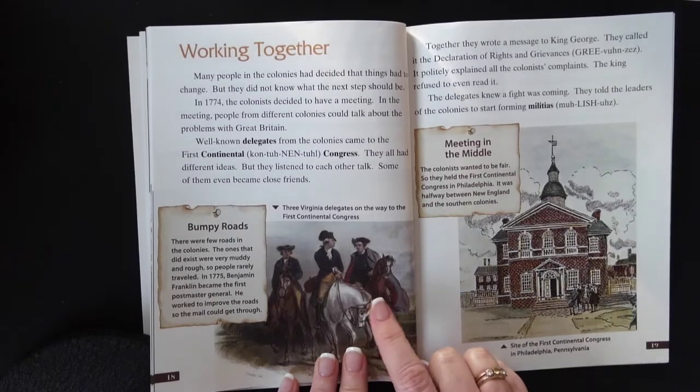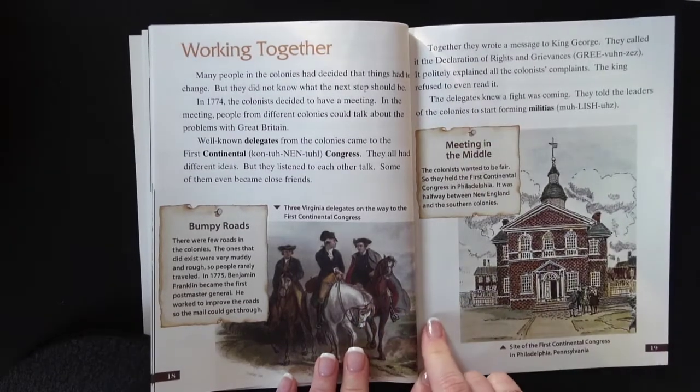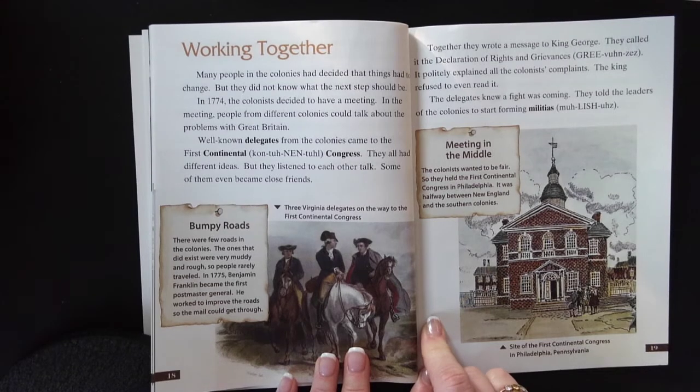I know, boys and girls, there were no cars or trains or buses. They all had to come either by foot or by horse, or maybe even some of them might have had some sort of cart. All right.